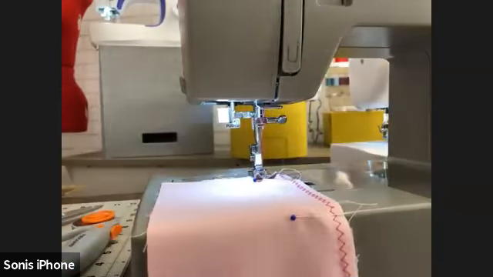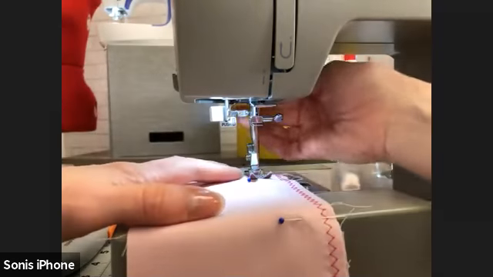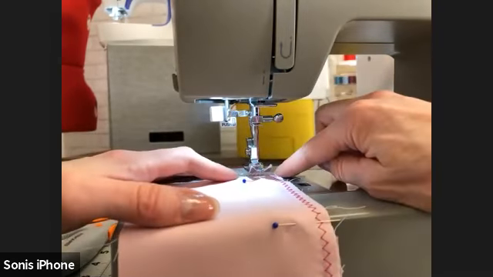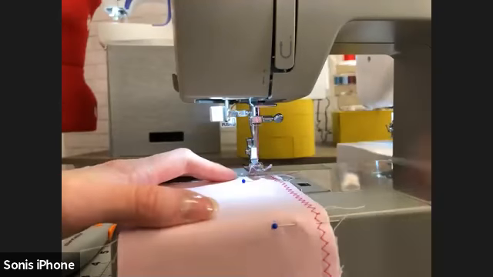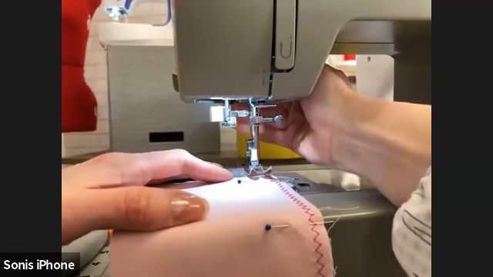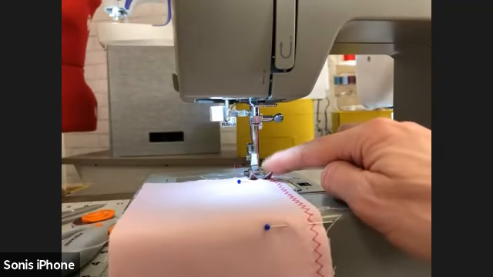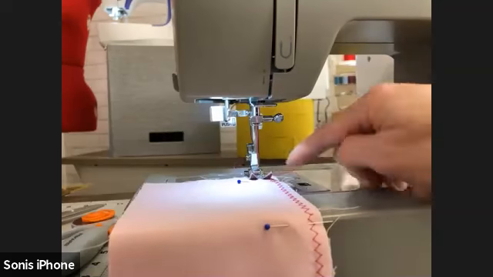Depending upon your machine, you may have a 5/8 inch mark like mine does, or you may not have a 5/8 inch mark to align with. It really depends on the machine you're on. There are a few different ways you can mark this.